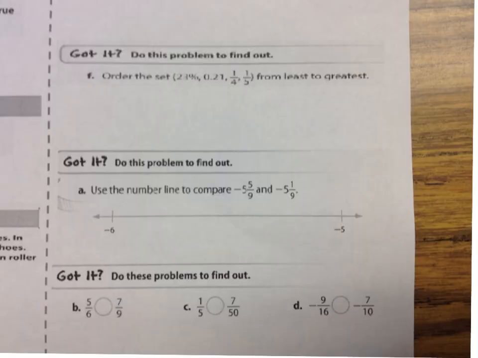Go ahead and do the got it problems down below, letter A all the way to letter D. Keep in mind when you're comparing fractions, make sure that you are paying attention to the denominators. Just to point out, these denominators are not the same, so you will need to use your LCM and LCD to find them. We'll go over the answers tomorrow in class.